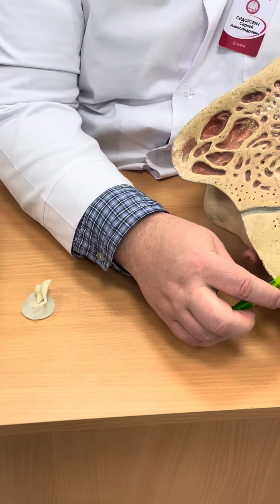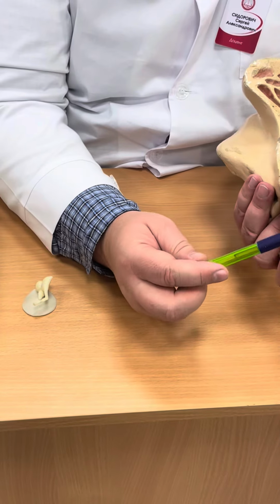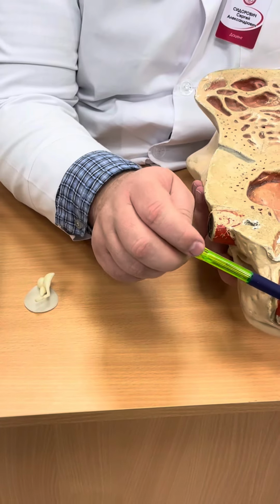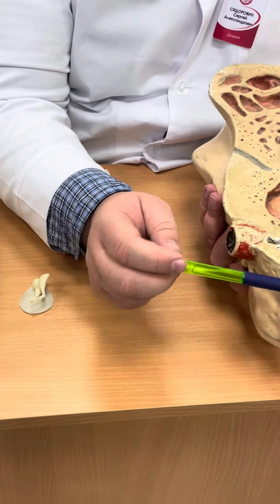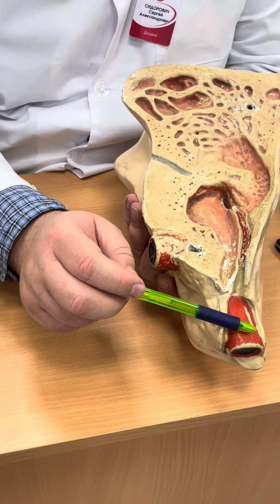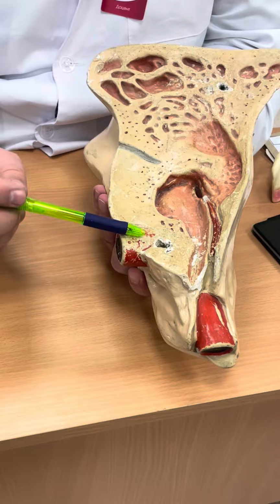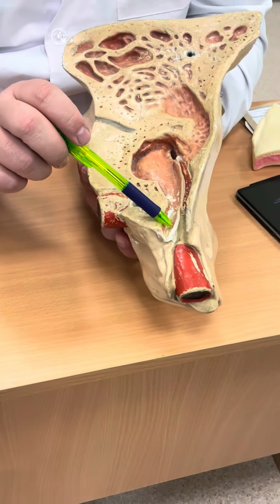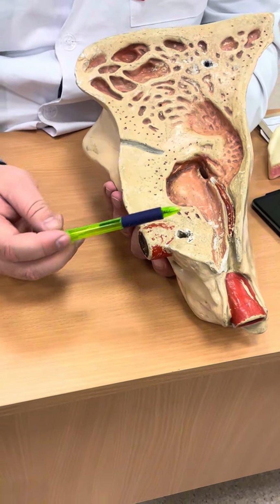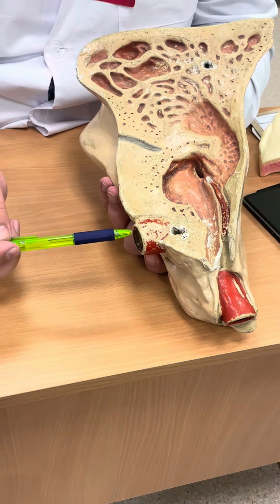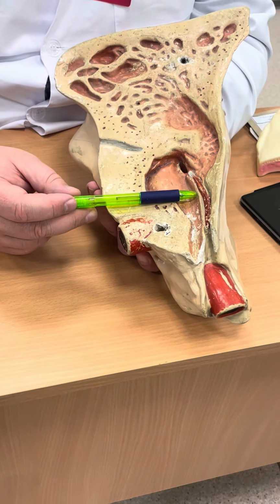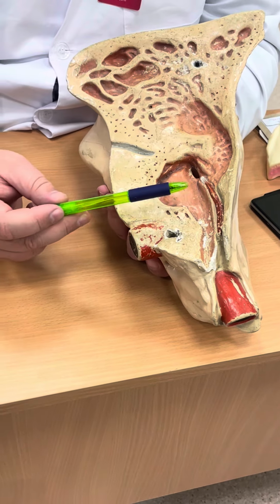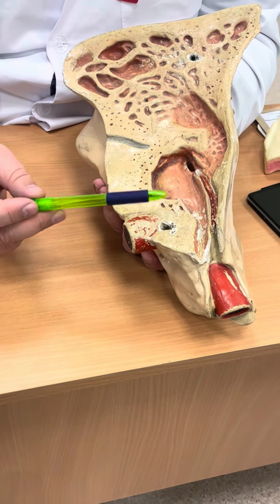Next, the anterior wall. In front of the anterior wall we have a canal where, what is this artery? Internal carotid artery. That is why this canal is canalis caroticus, where the internal carotid artery takes place. That is why the anterior wall is paries caroticus.